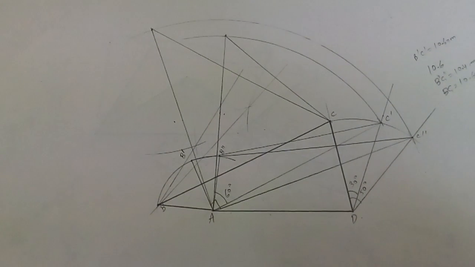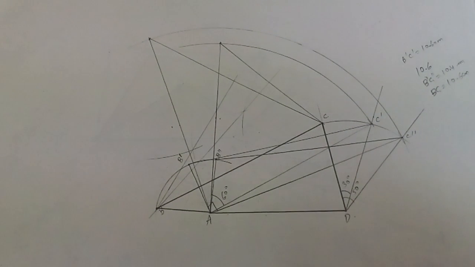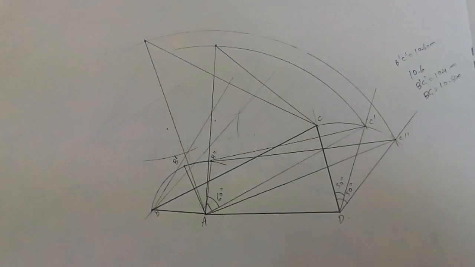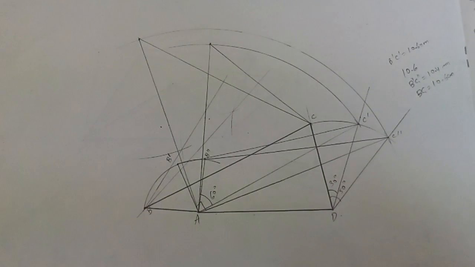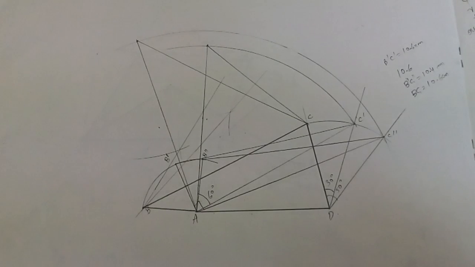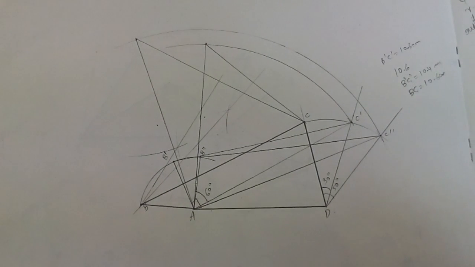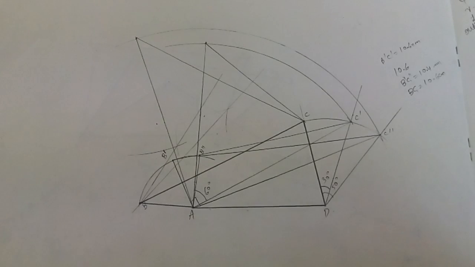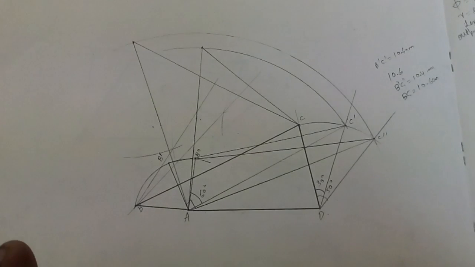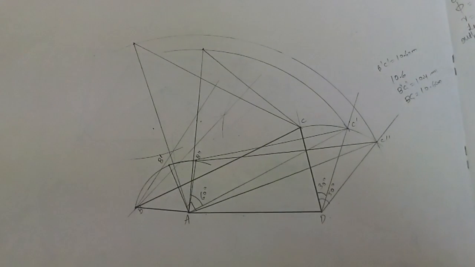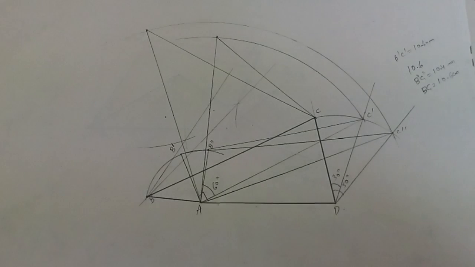In this video I will be telling you how to do function generation, that is, how to design a mechanism using the inversion method. Now what is the inversion method? You have to read from the books. It is very simple: mechanisms are mostly designed using the inversion method because it is slightly quicker than other methods. So in this video I will be telling you how to draw a mechanism using the inversion method.